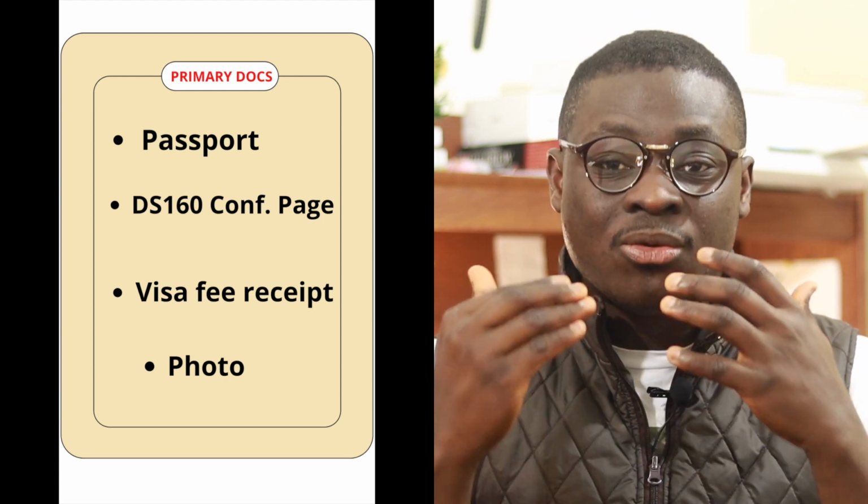You should always go with your visa application fee payment receipt and a photo. You must upload this photo during your application. But if you are unable to do so, you must get hard copies of these photos with you when you are going for your interview. Even if you were able to upload your photo during your application form, make sure you take some photos with you when you are going for your interview.